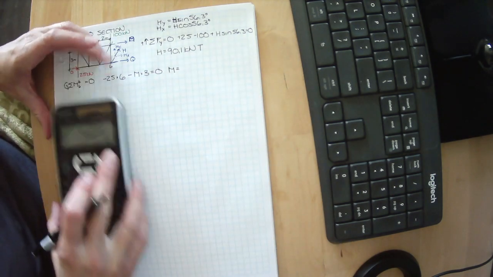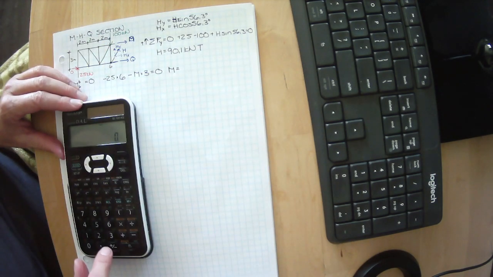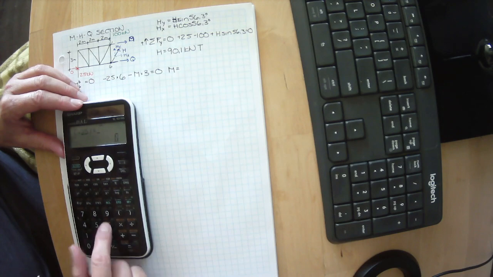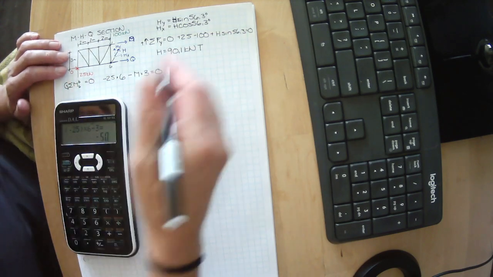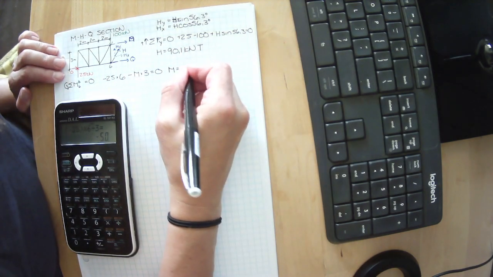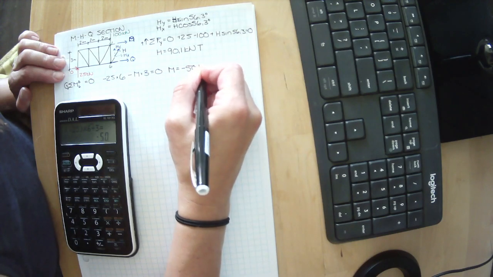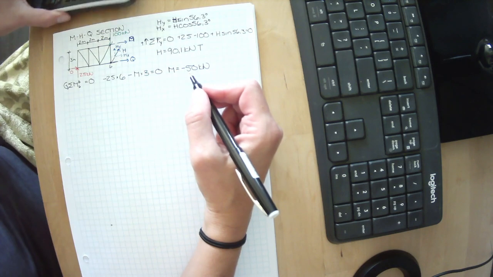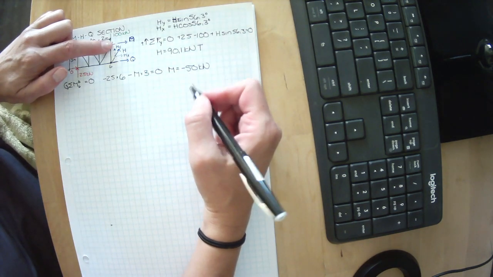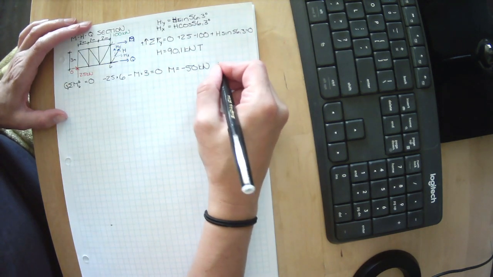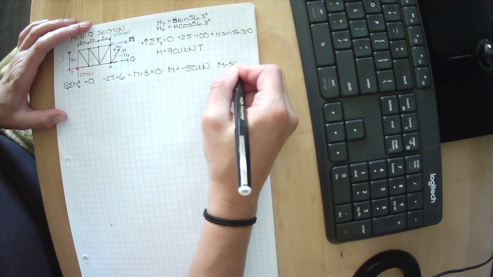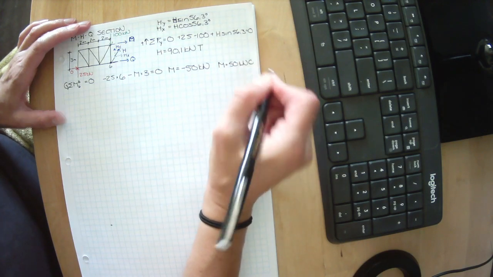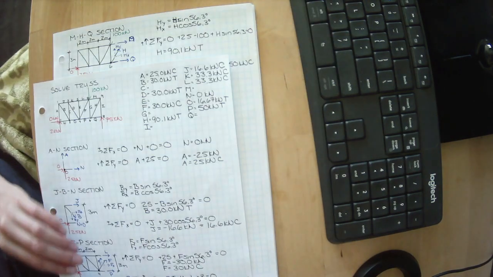M equals minus 25 times 6 divided by 3 equals minus 50 kilonewtons. Well, a negative means I guessed wrong. I had guessed that M was in tension. That means M is really in compression. I can fill that into my list.